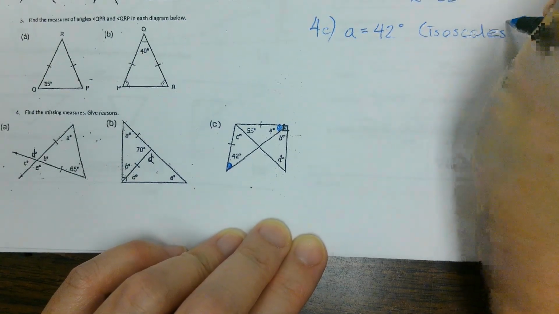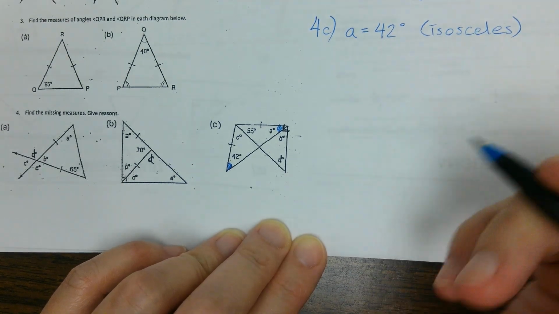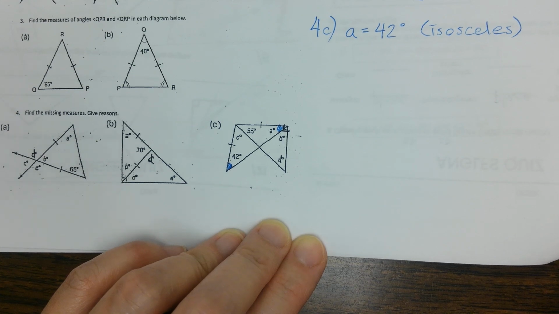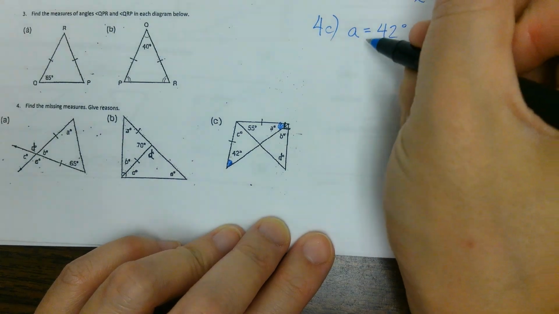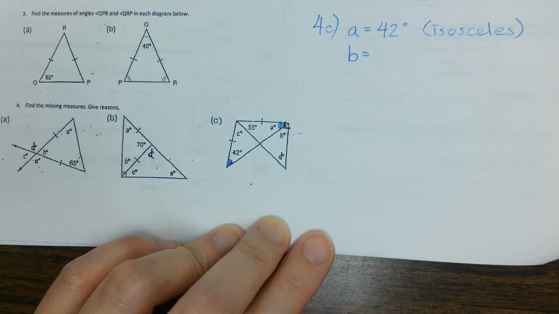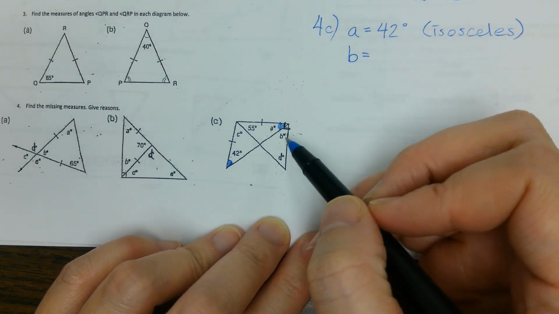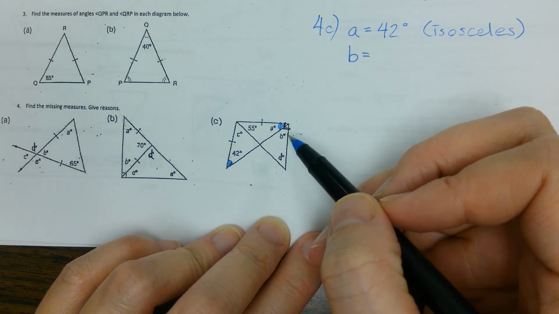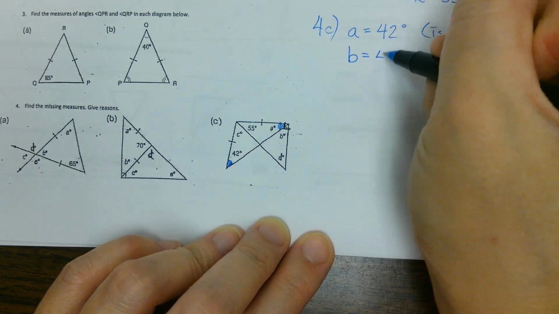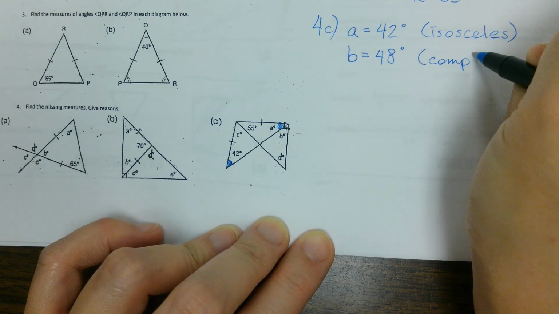When I came around to do homework check, none of you guys wrote the reason in brackets. So remember, you should always write the reason. Since A is 42, that means B is, what's B? Pedro? 48, how did you know? It's 90 degrees, so it's complementary.